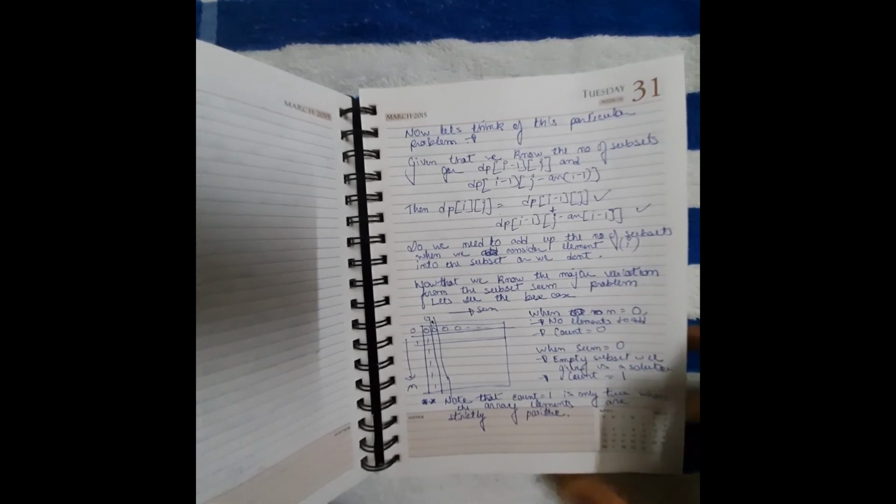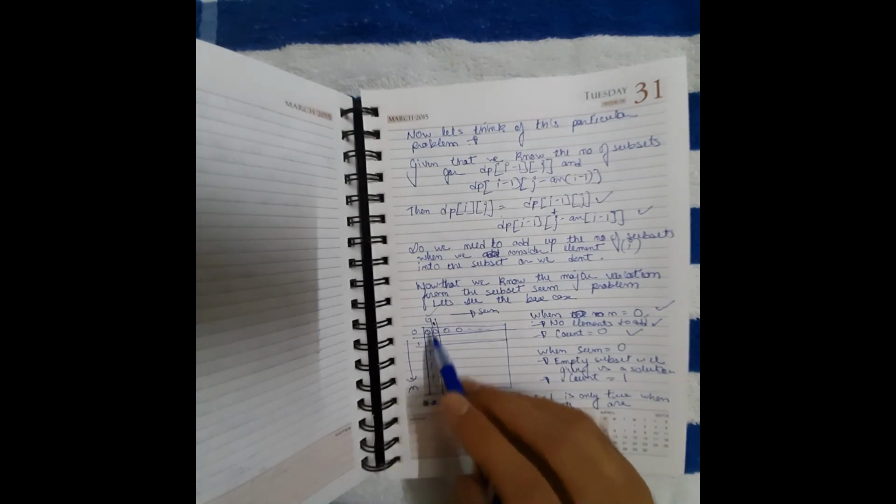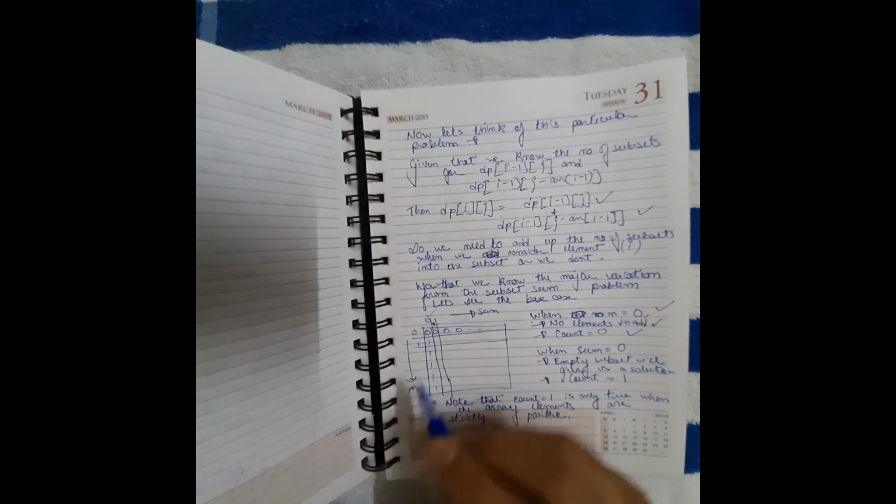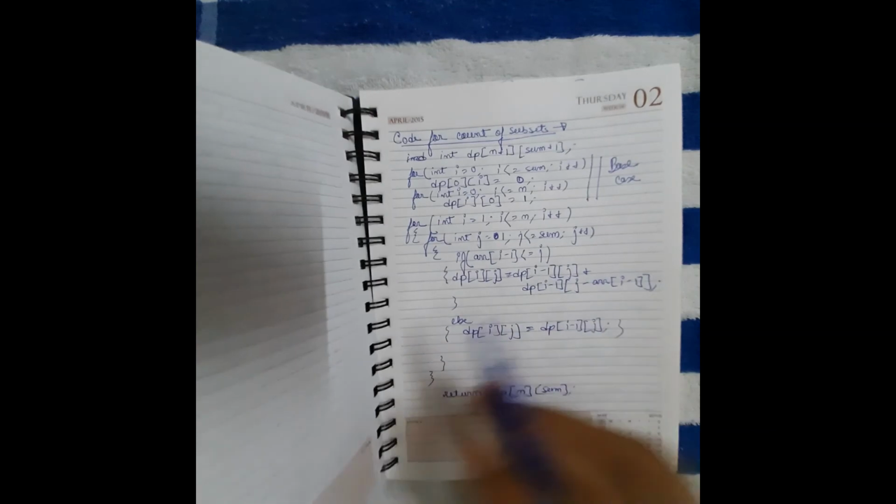I also discussed that earlier. When n is equal to 0, there are no elements remaining to be added, so the count will be 0. And when sum is equal to 0, even if there are elements remaining to be added, we can get a value of 0 using the empty subset, so it will be 1. Also, like I said, the count is equal to 1 only when we are working with strictly positive elements.